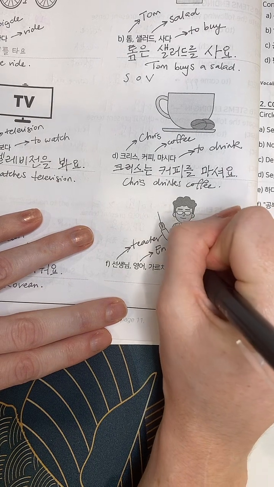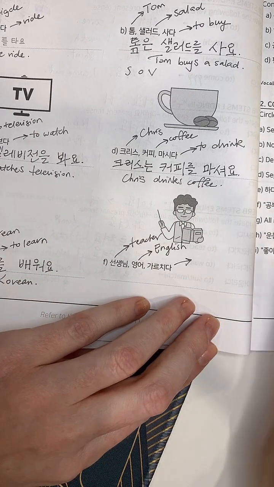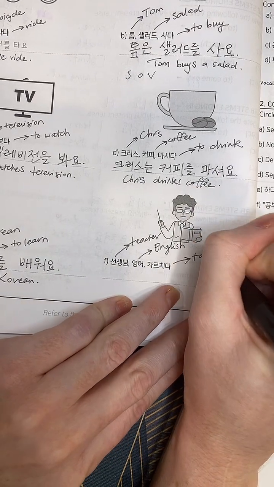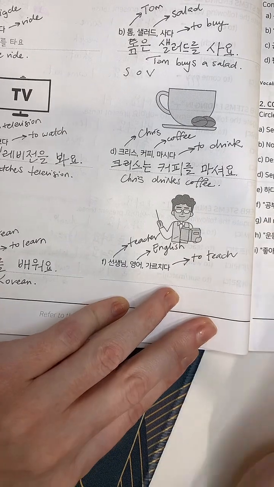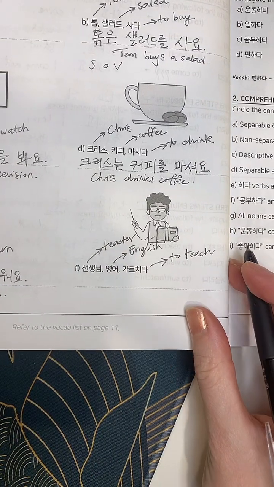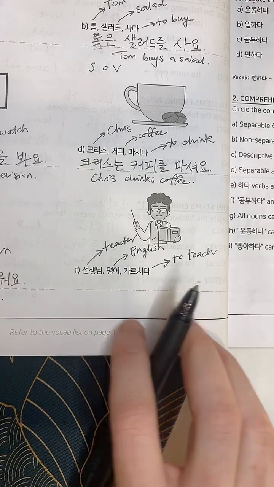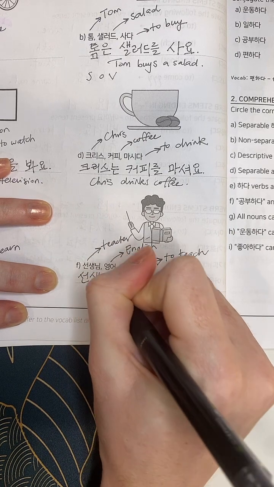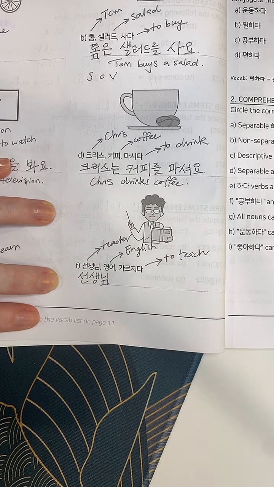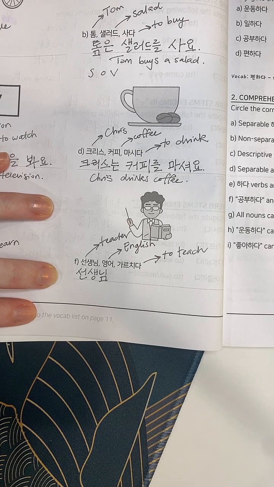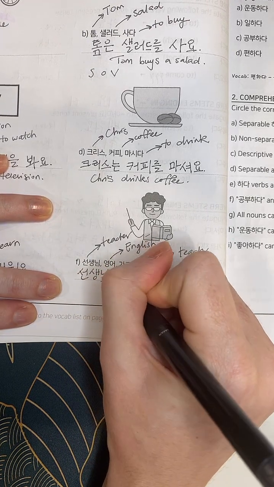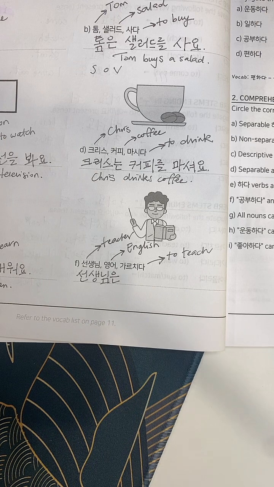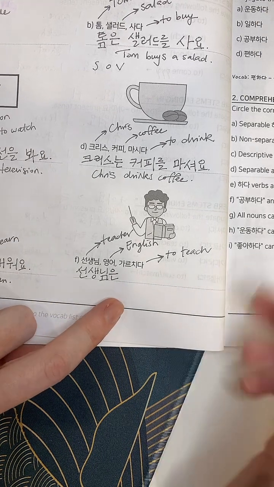And 가르치다, the meaning of 가르치다 is to teach. Thank you. To teach. So, how do we put all this together into a sentence? Of course, as always, we're going to start with our subject, which is 선생님. And now the particle that we add, of course, is going to be 은, because it ends on a consonant sound. 선생님은. Good job, thank you.